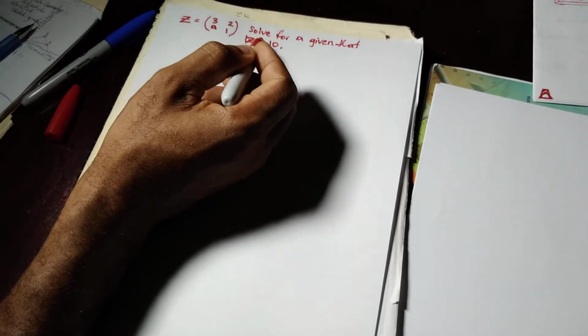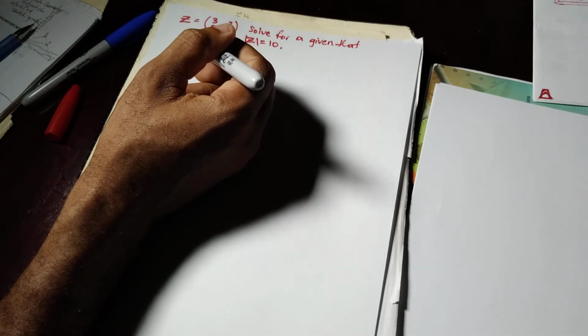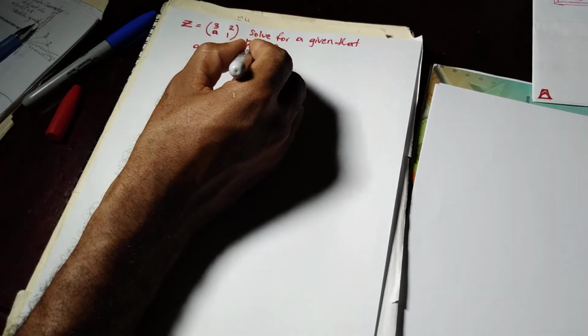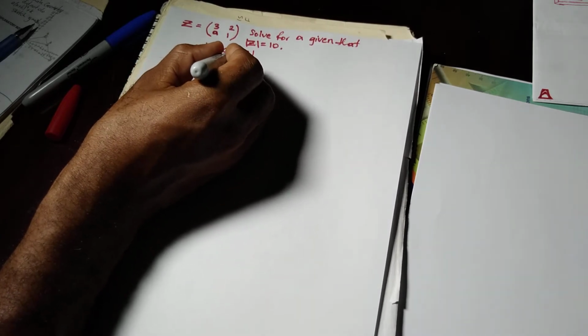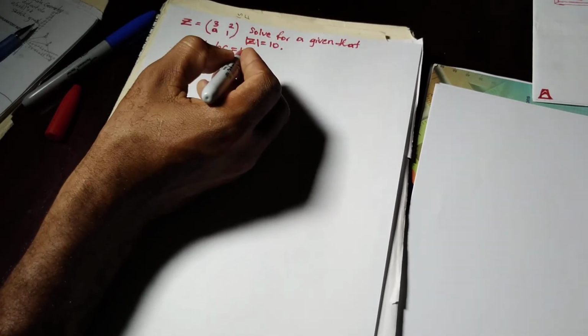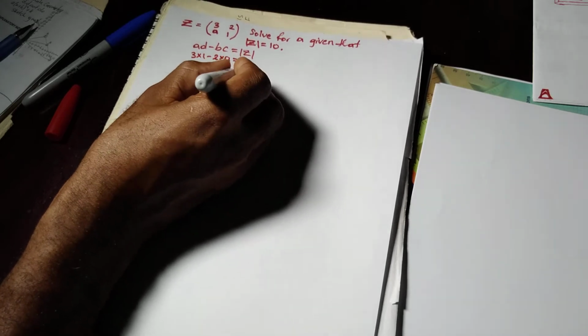So once I said that the determinant is a number, obviously it's a non-singular matrix. So what I'm going to do is say AD minus BC is equal to the determinant of Z. So AD, we're going to have 3 times 1 minus 2 times A is equal to 10, because the determinant is 10. So you see that, replace it with 10. So I'm going to have 3 minus 2A is equal to 10.